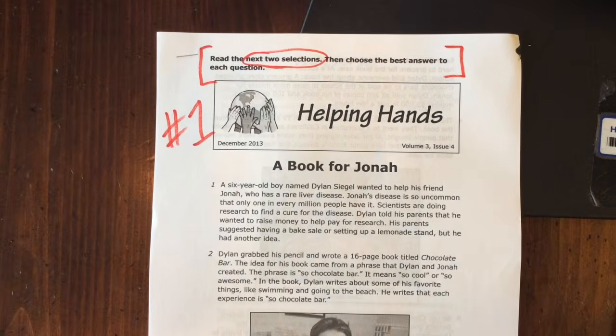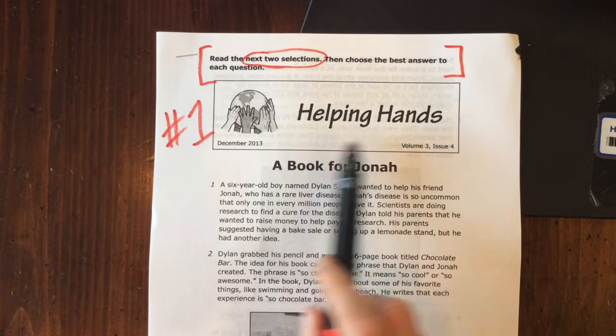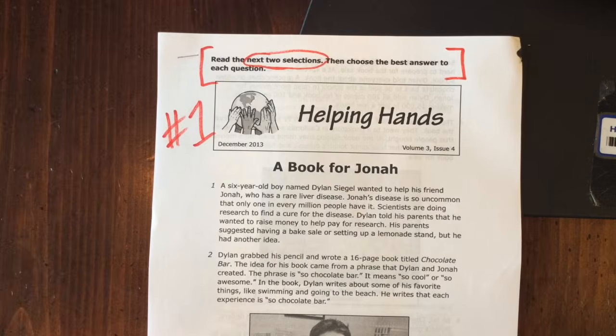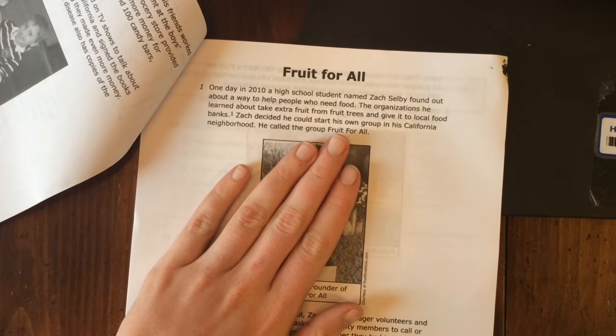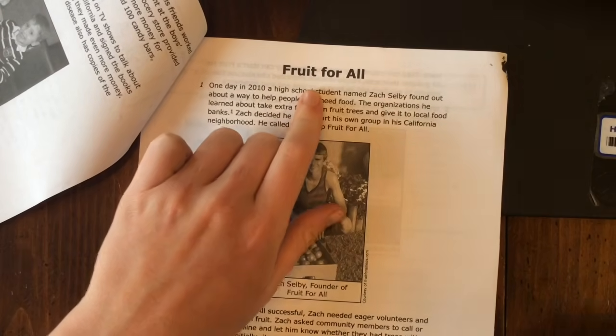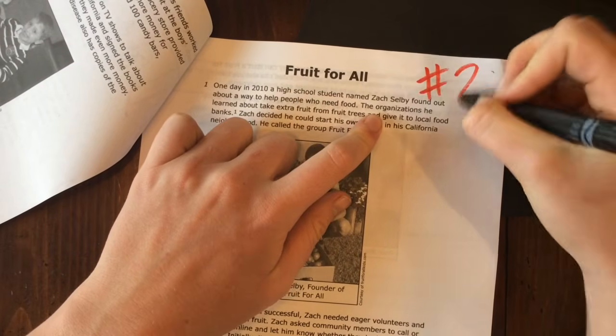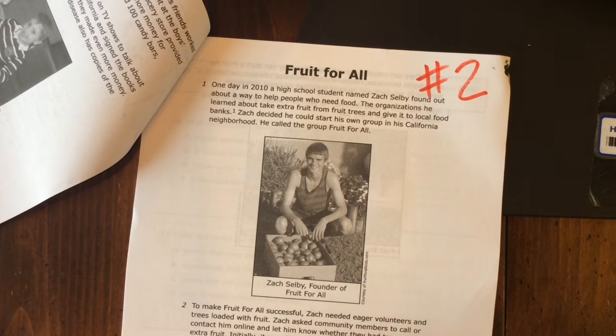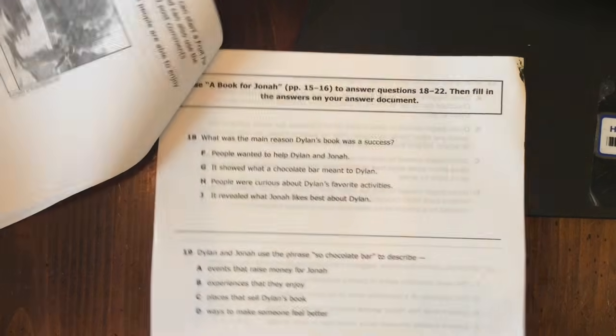So you're going to put a big number 1 at the top. Our passage 1 is Helping Hands in this example. You're then going to flip until you see the second passage, and there's going to be a title. This one's Fruit for All. You're going to put a number 2. Not reading, just looking for the titles. You're then going to keep flipping. Here's the end of the passage.